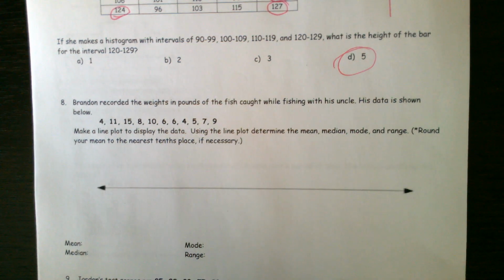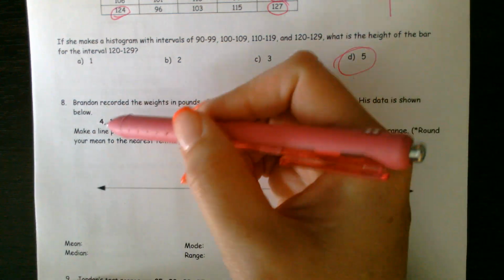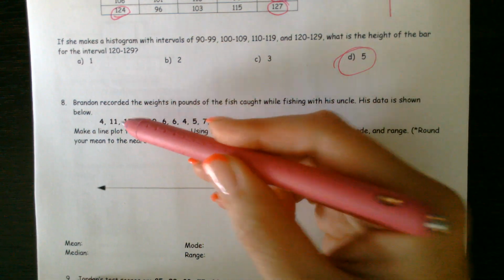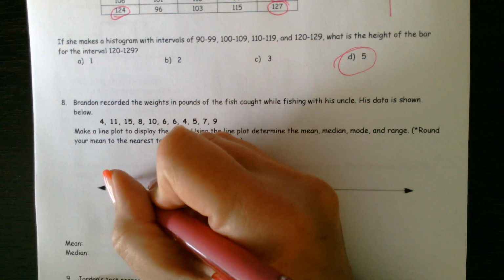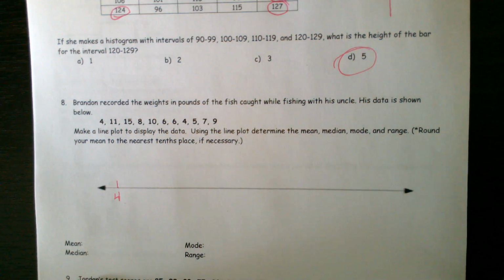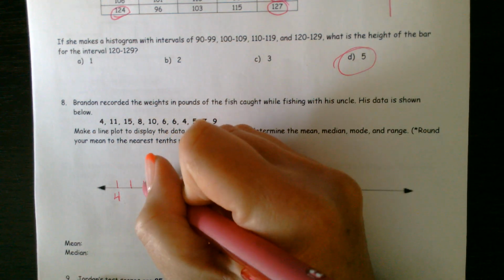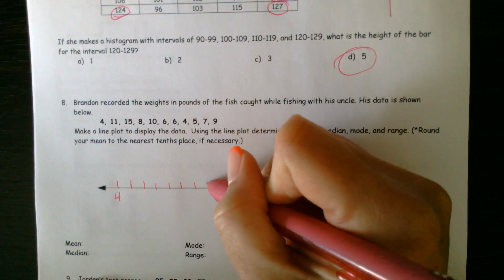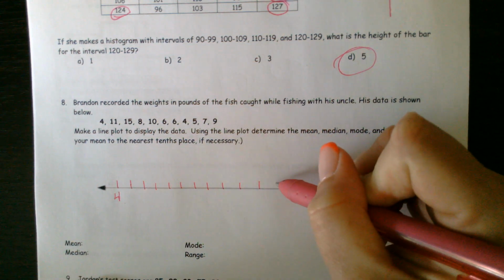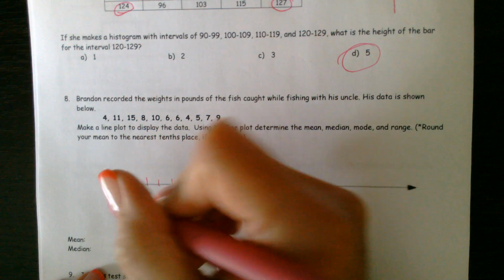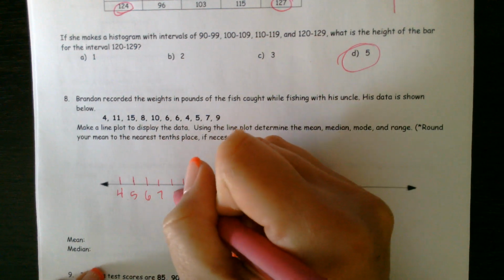Okay, so to do a line plot, I got to have a number line. So my lowest piece of data is 4. My highest piece of data is 15. So I'm going to start at 4, and I think I'm just going to count by ones, 5, 6, 7, 8, 9, 10, 11, 12, 13, 14, 15, 16.